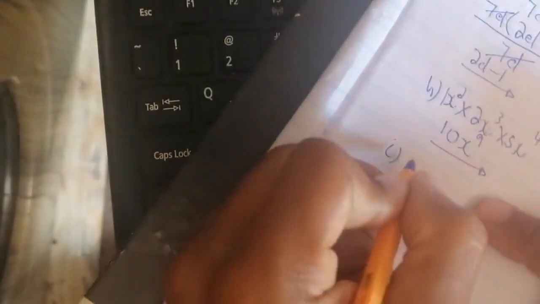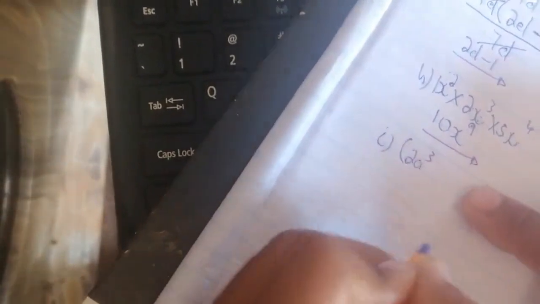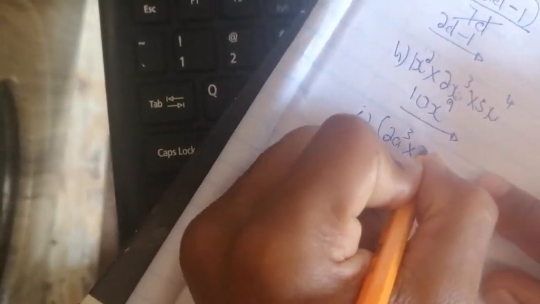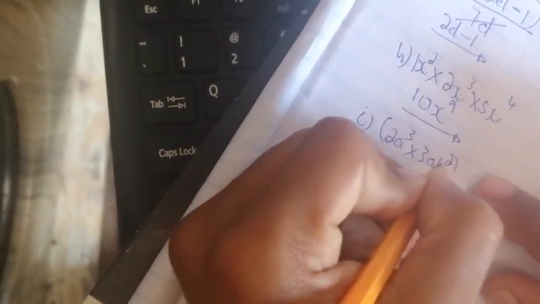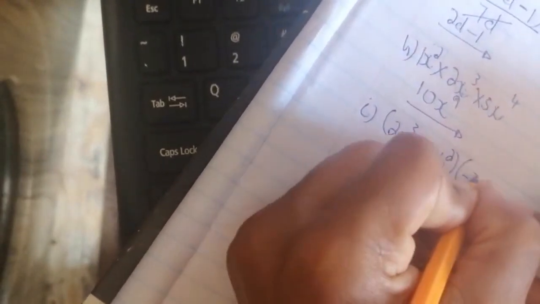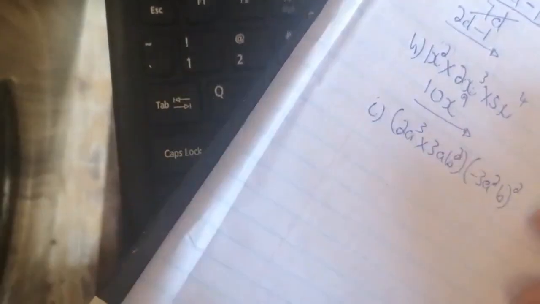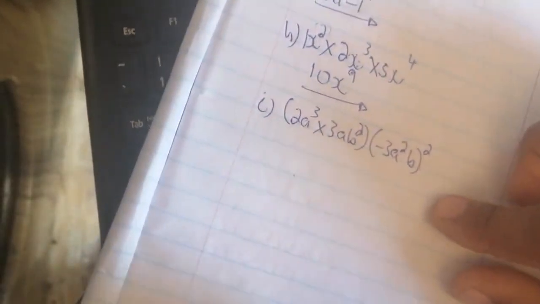Let's go to number I. 2a3 multiplied by 3ab squared, minus 3a squared b squared. We just need to simplify this.